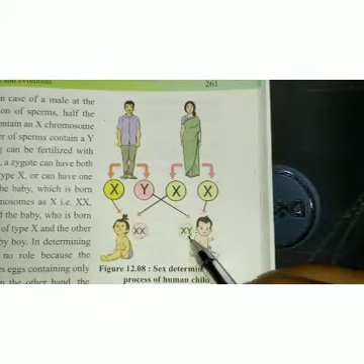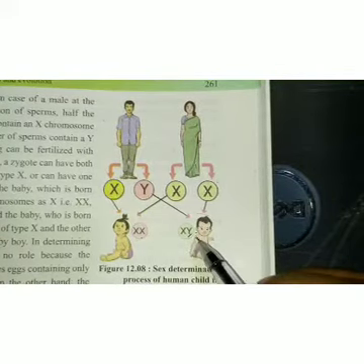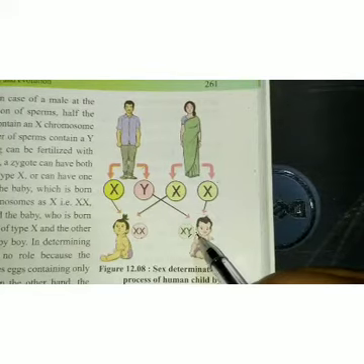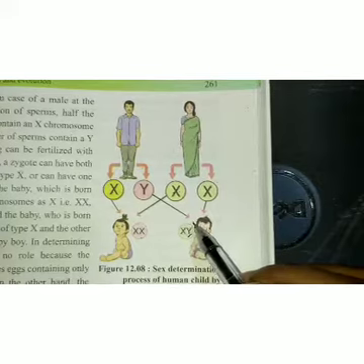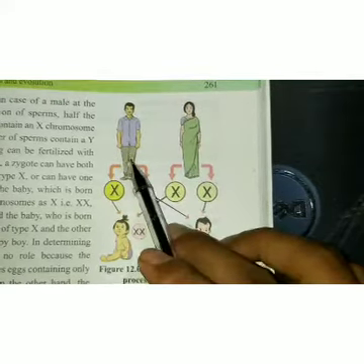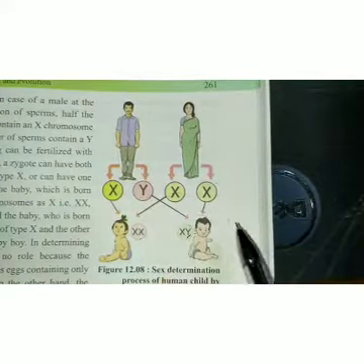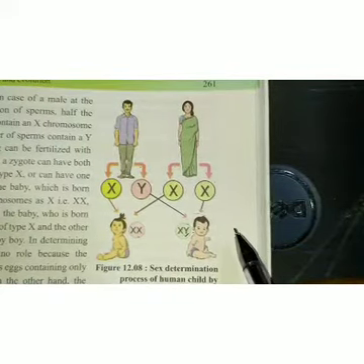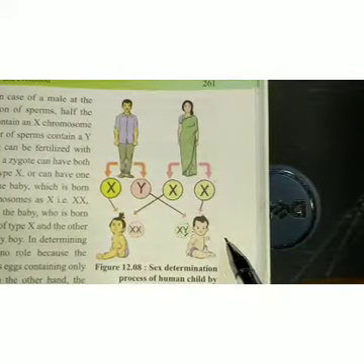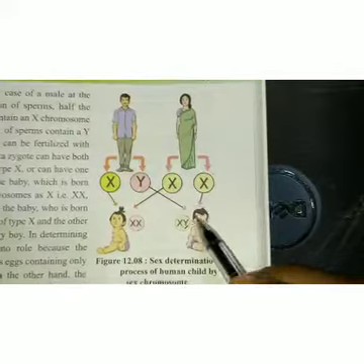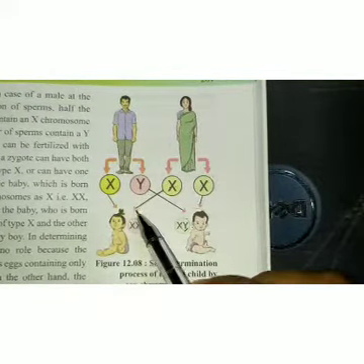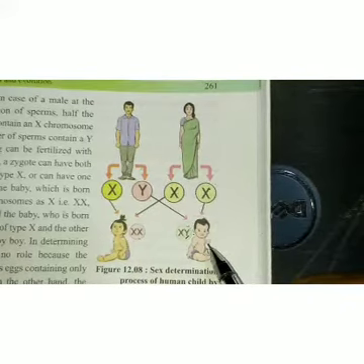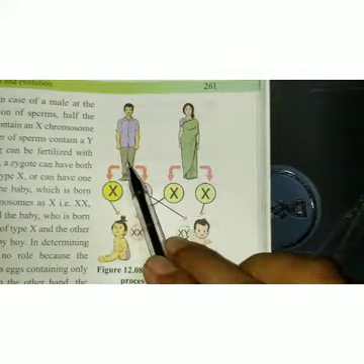To make a boy baby, there is a need for a Y chromosome that is supplied from the male gamete, the male person's gamete. So the birth of a male baby or girl baby depends on the gamete of the male person.